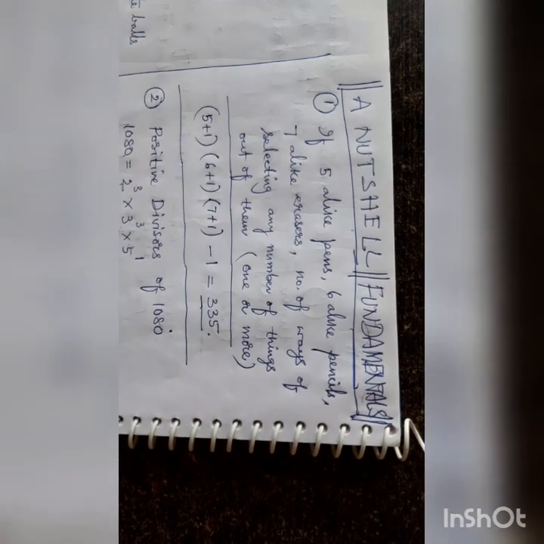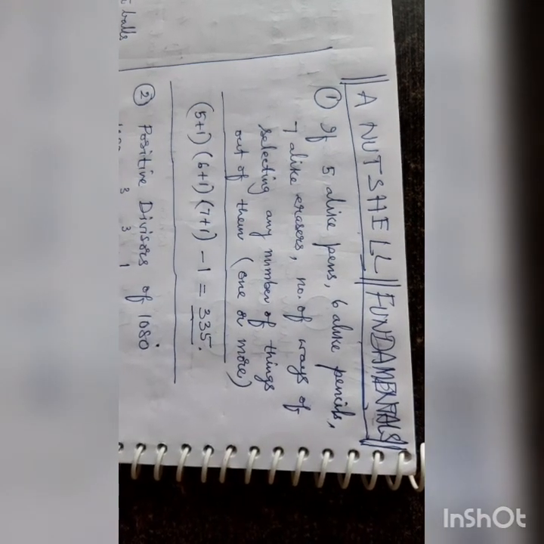This is a fundamental, important phenomenon. The number of ways of selecting any number of things out of them. Any number of things means one or more, one thing or more things.